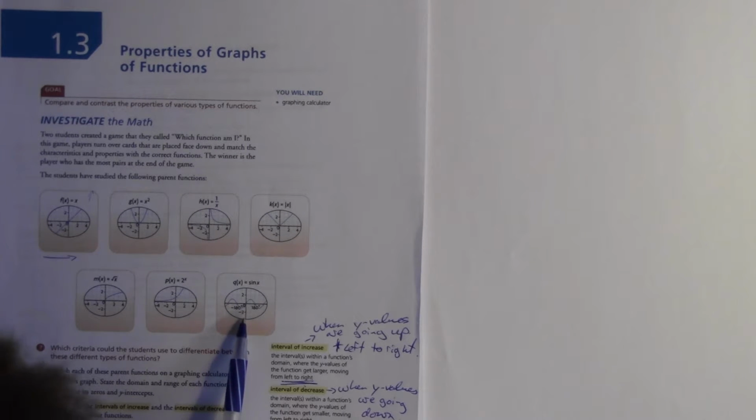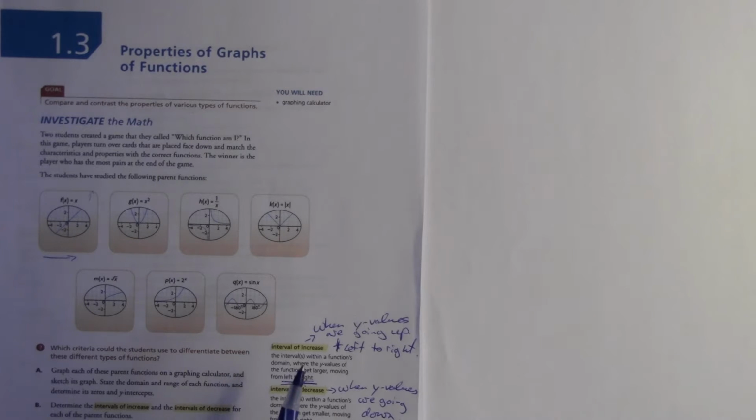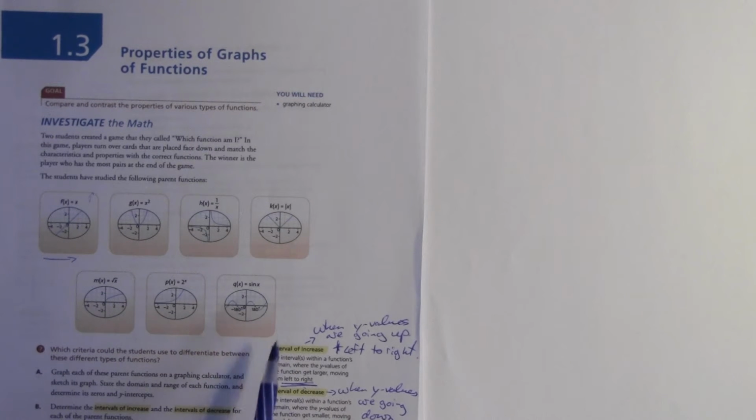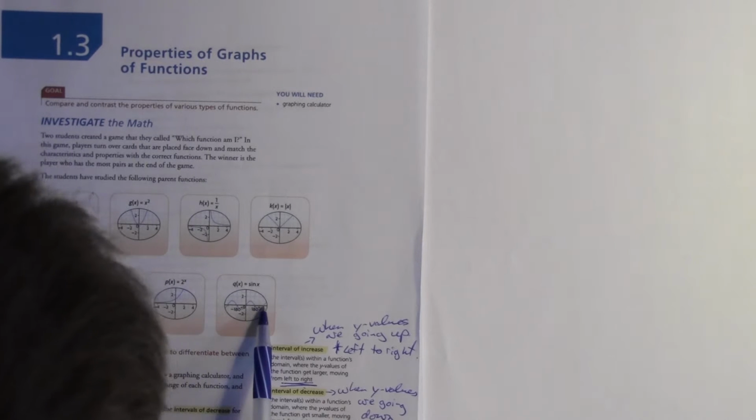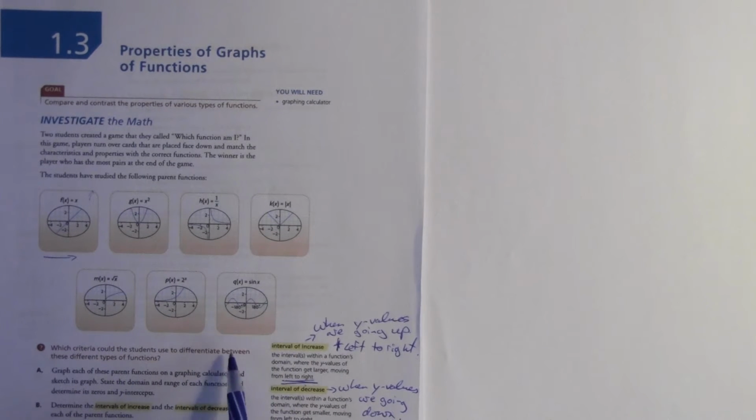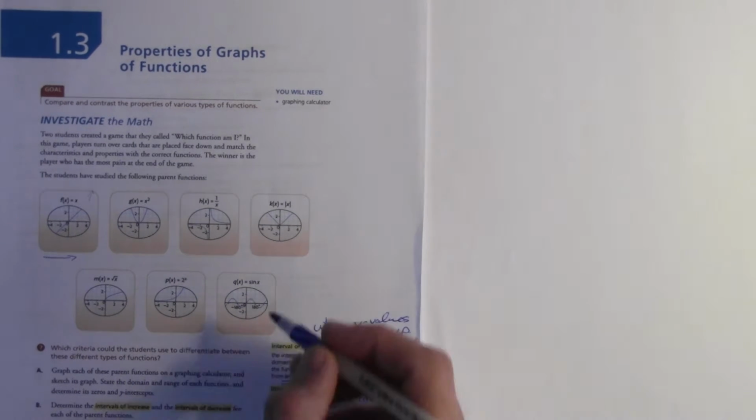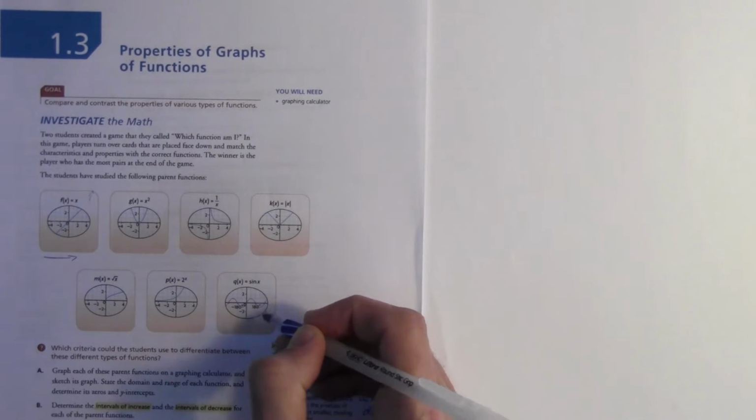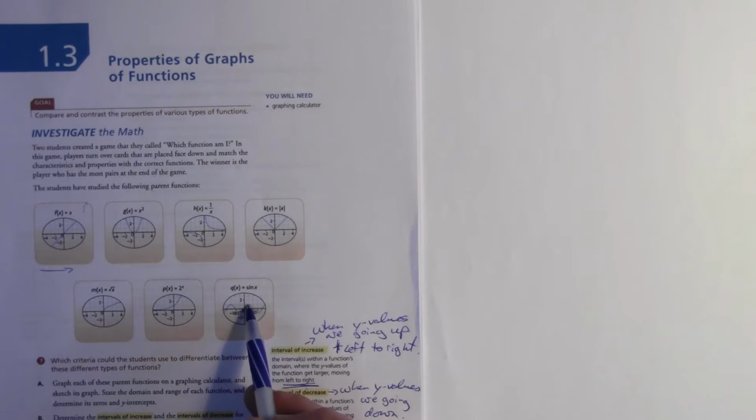From 0 to 90 degrees. Good. And from 270 to 360. Very good, excellent. It actually goes past 360. It goes up to 450, right? Because this is still increasing after 360, right? But yeah, so basically you can see every time the graph is going up or the y values are going up, that's our interval of increasing.